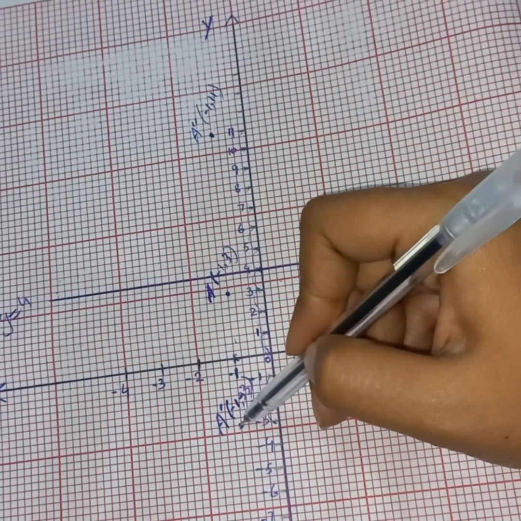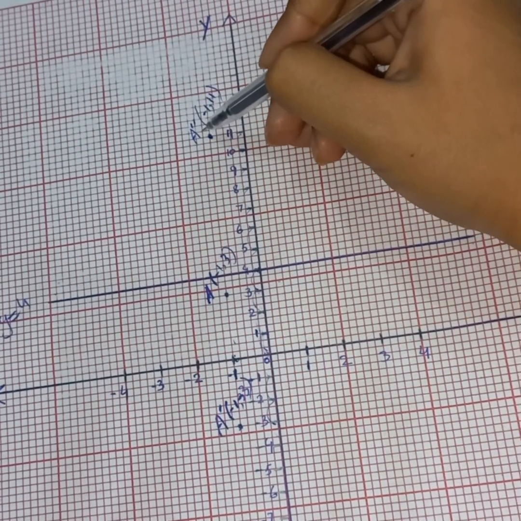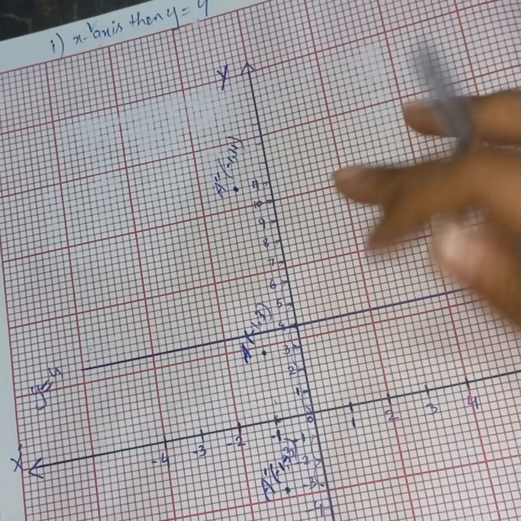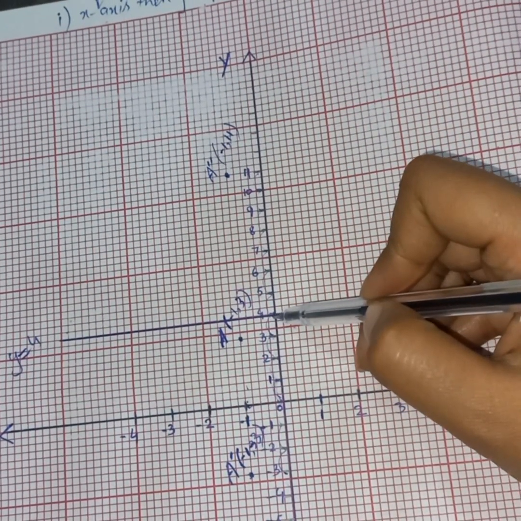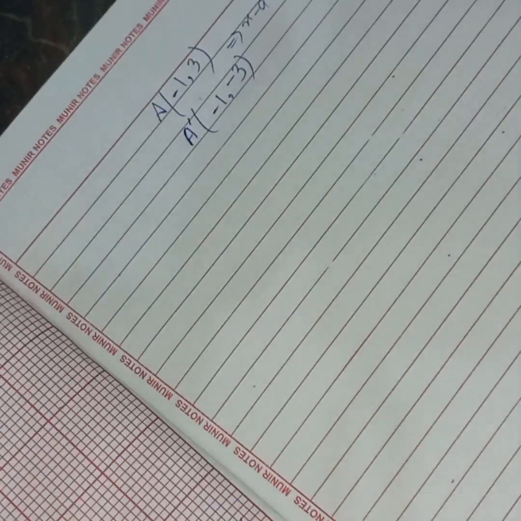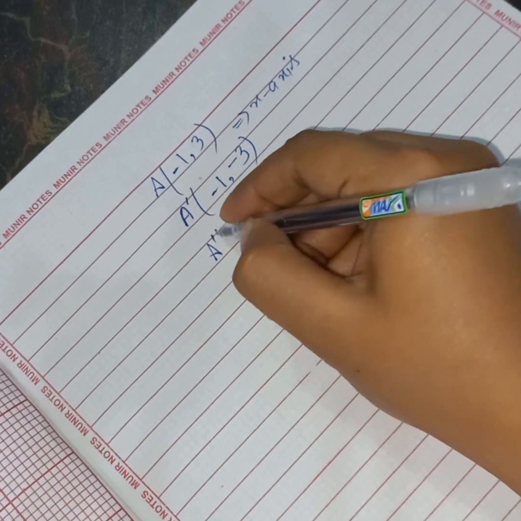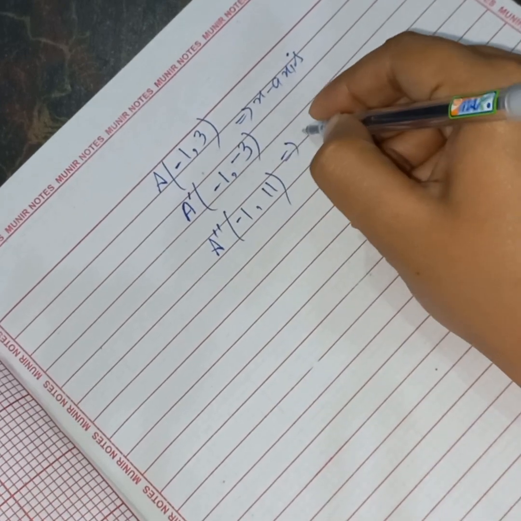And the final image we have made here is A double dash. It is -1, comma 11 against the line of reflection y is equal to 4. So let's write the coordinate pairs: A double dash -1, comma 11 against the line of reflection y is equal to 4.